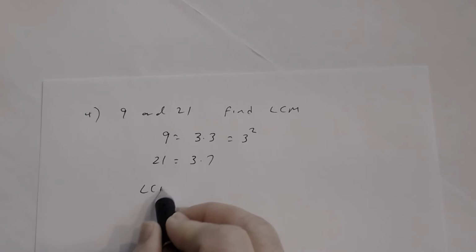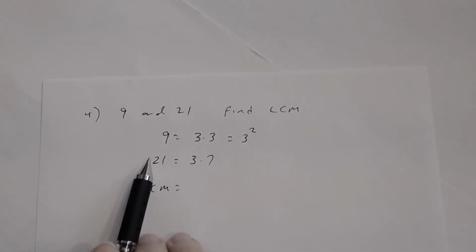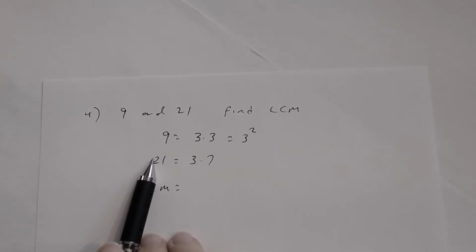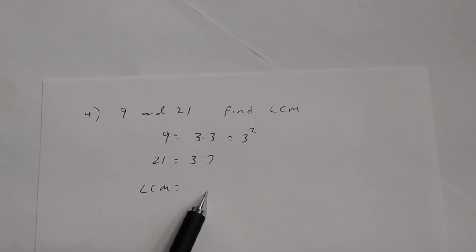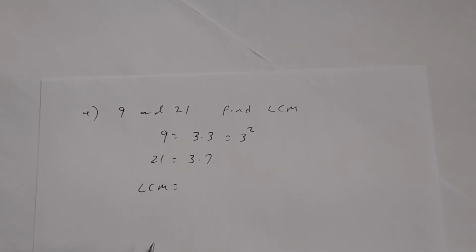So remember, the least common multiple must include every factor you see, because remember, the least common multiple is going to be bigger than which of these numbers? The least common multiple is going to be bigger than or equal to 21. Okay? So when I find my least common multiple, 9 has to go into that also. Okay? So I've got to use every factor I see.